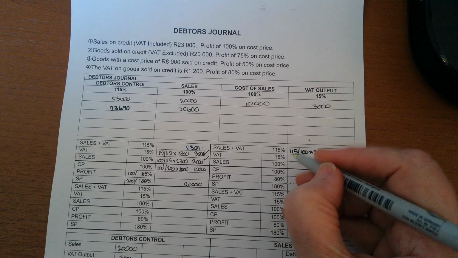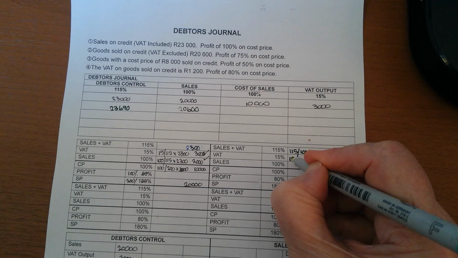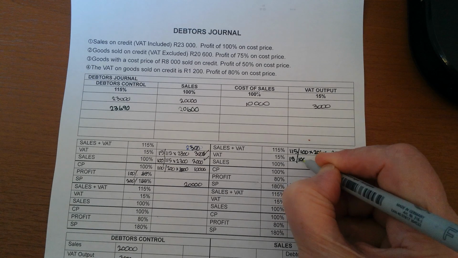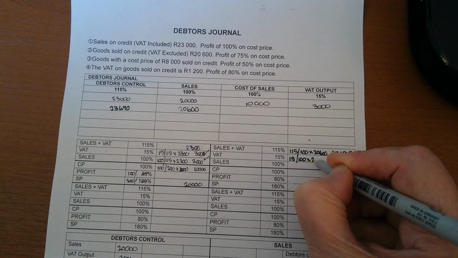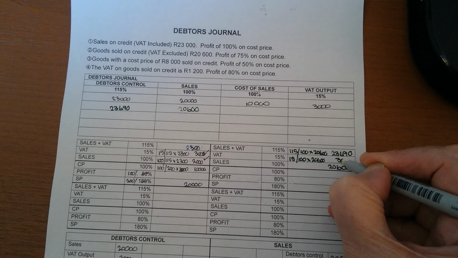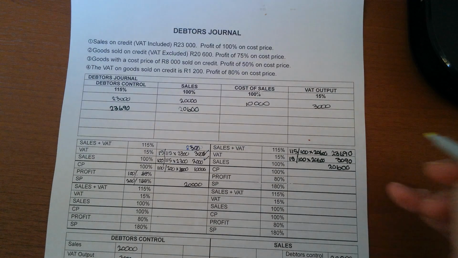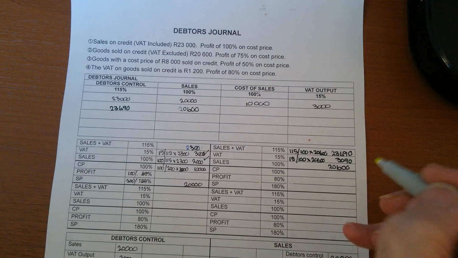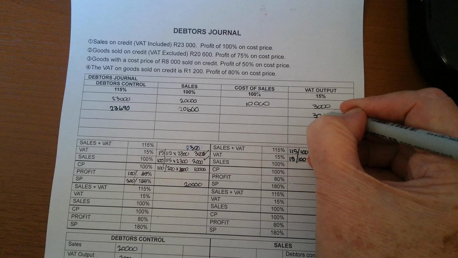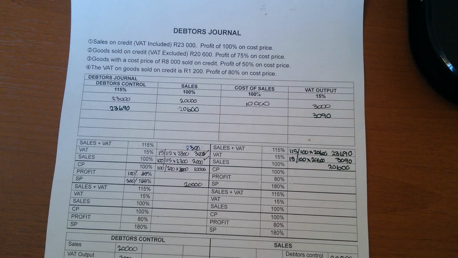If I want the VAT, the percentage that I want, the 15, over the one that I know, 100, times 20,600, and that will give me 3,090. So that means the VAT included in that sales that I have to pay to SARS is 3,090.